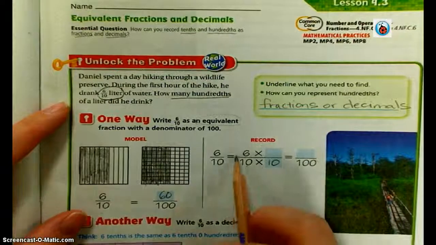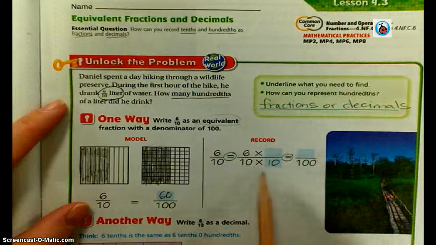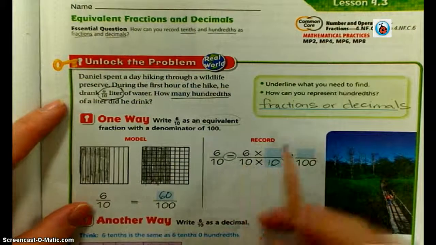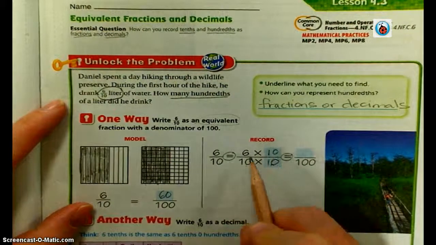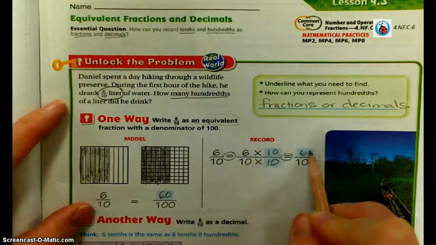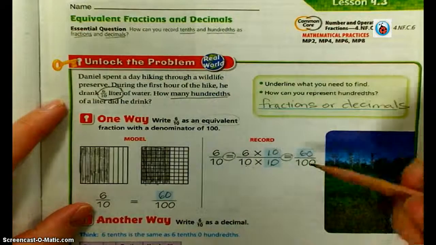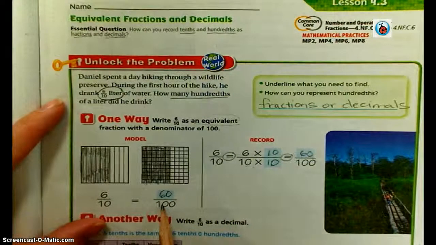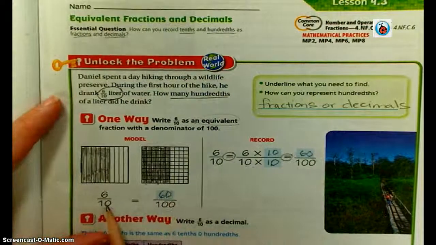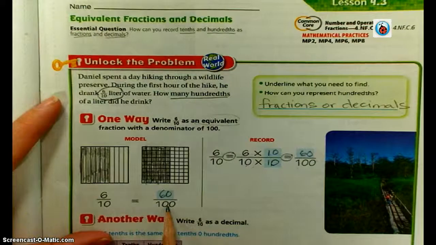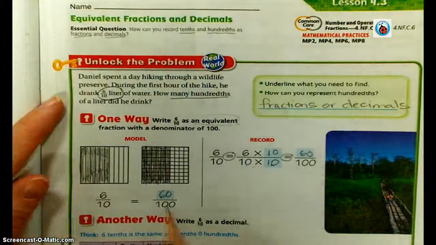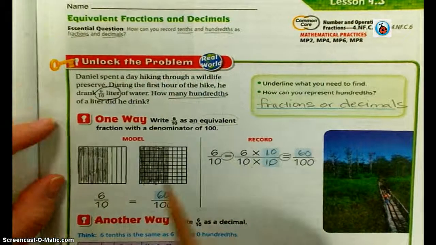In order to keep it equivalent, I have to multiply the numerator by the same thing, which would be a 10. 6 times 10 is 60. So you can see that I've shown with math and with a picture that 6/10 is equivalent to 60 hundredths. Now that's how I write it as a fraction.